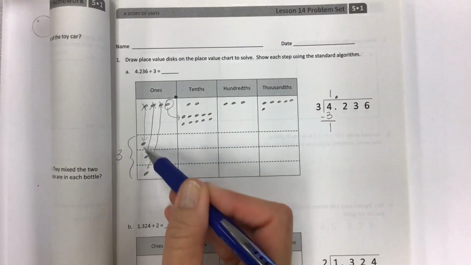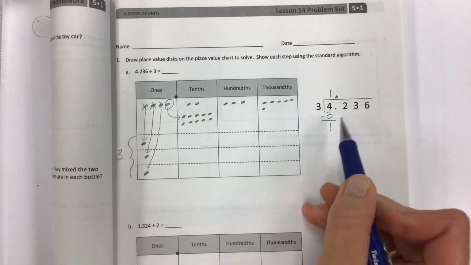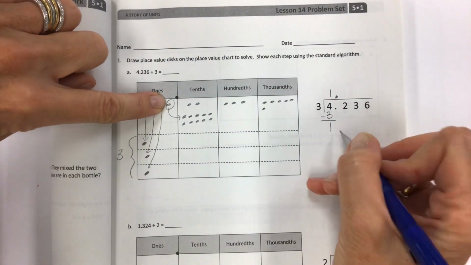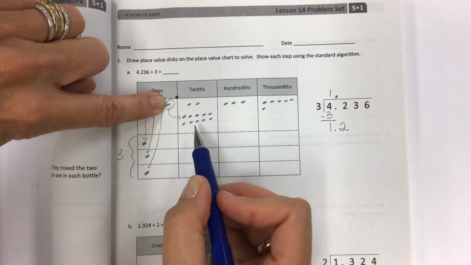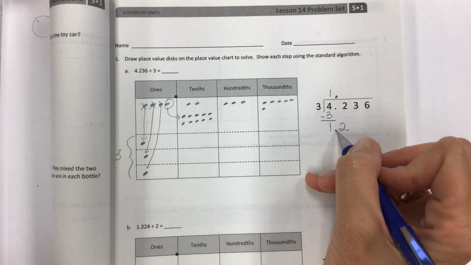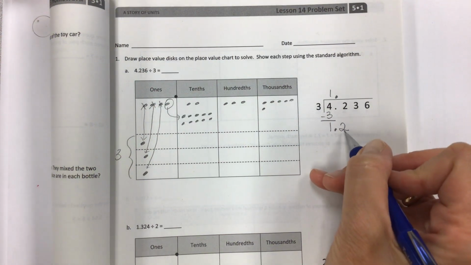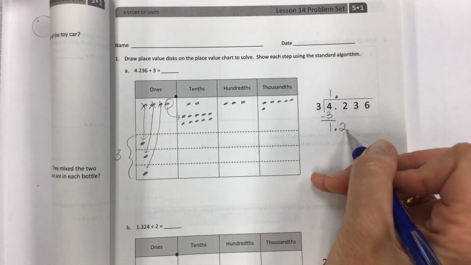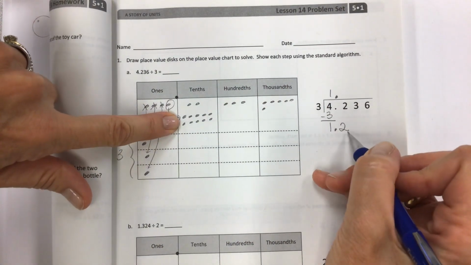So I use these, 1, 2, 3, 3 used, 1 left, and then this will get regrouped with the tenths. And sometimes, you know, it's easier if you just say, yes, I got to keep track of my place value positions. You can put the decimal down. It might help you. Okay, so I have 12 tenths now, 12 tenths.